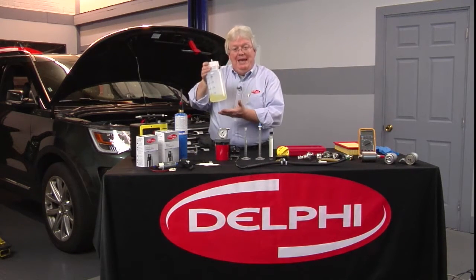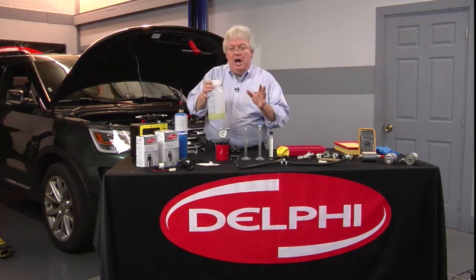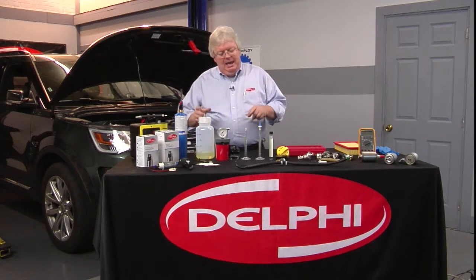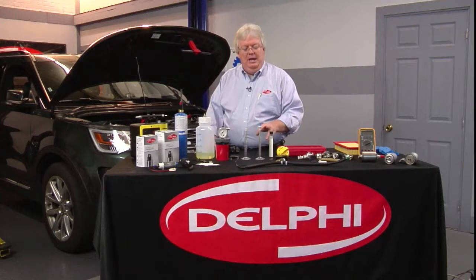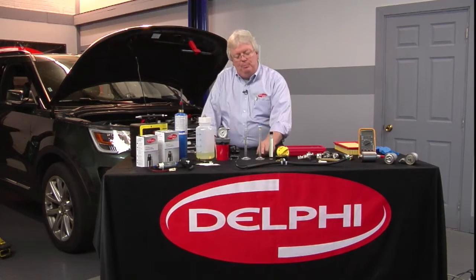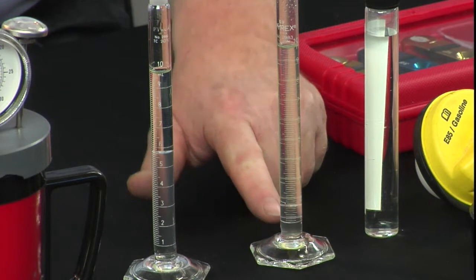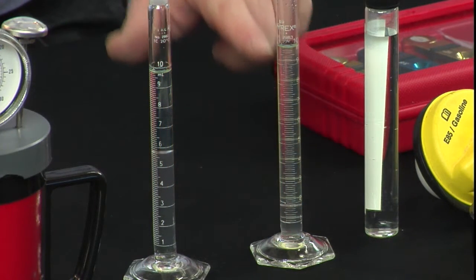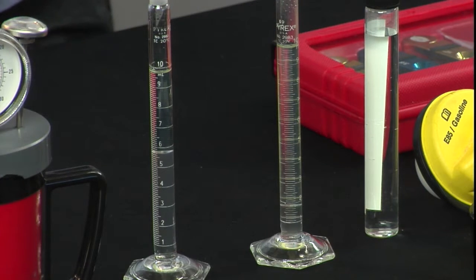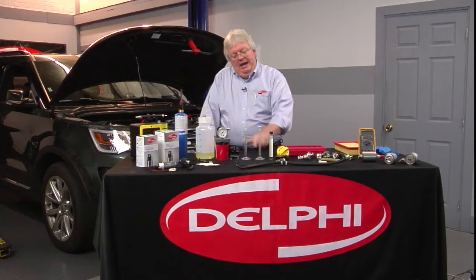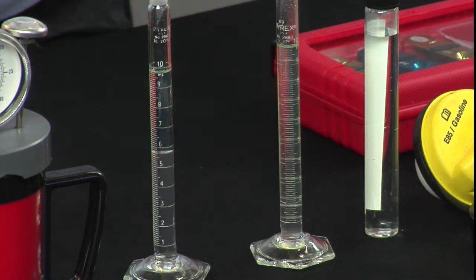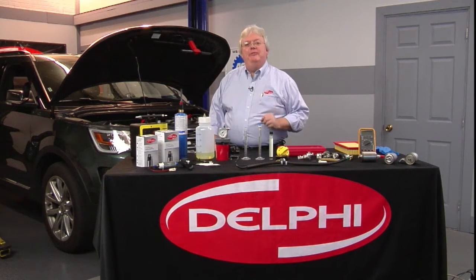So I pulled some gas out of this particular non-flex fuel vehicle, and I put it into a little test tube. Now what I'll do is first pour 1 ml of water into the bottom of the test tube, and then fill it up to 10, so 9 mLs of gasoline from the vehicle and 1 ml of just plain old tap water. And you shake it up real good and let it set for a few minutes.